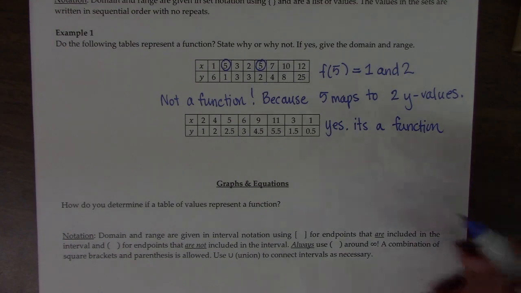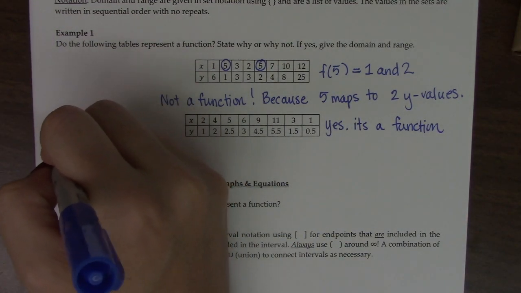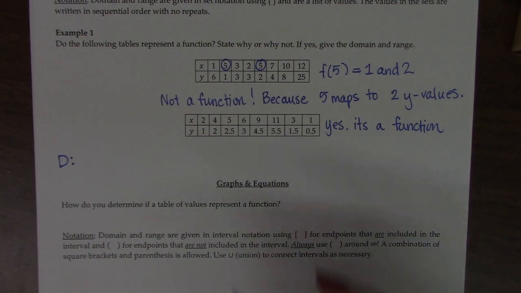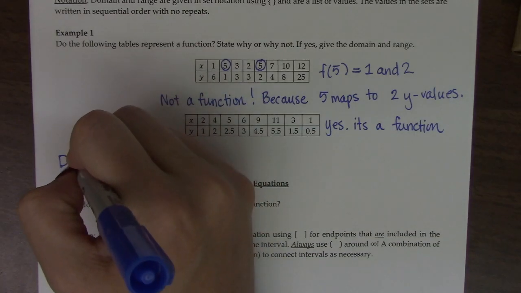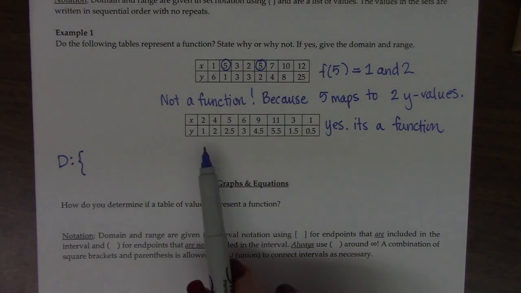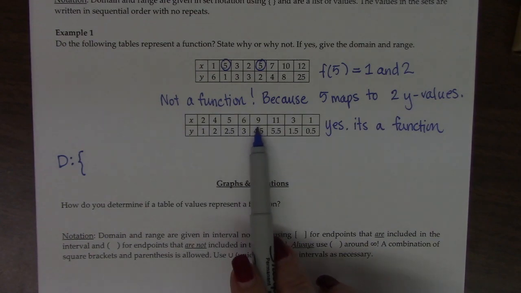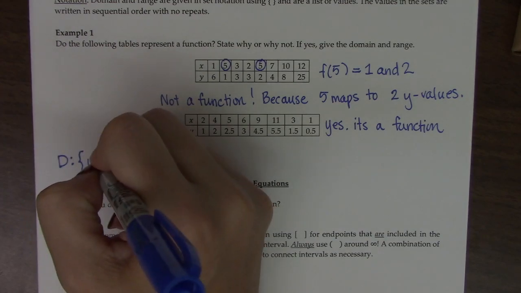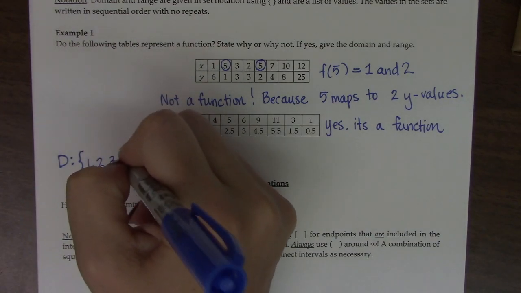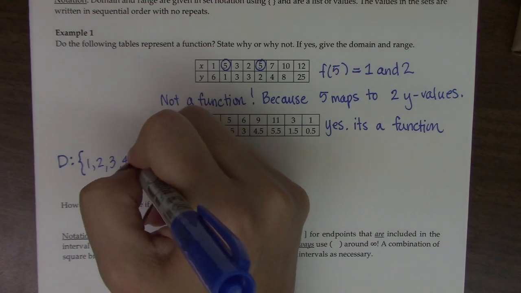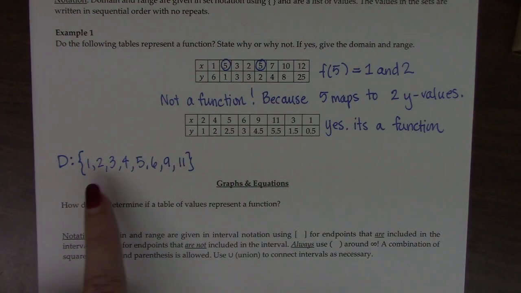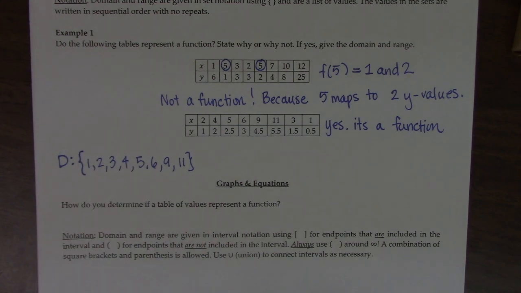And we want to give the domain and range. So the domain, sometimes we do D colon, sometimes we write the whole word domain, same thing. Because this is a list of things, we use curly brackets. Now I'm just going to write every single x value that I see here, but I'm going to reorder it so that it's in sequential order. So we have a 1, a 2, a 3, a 4, a 5, a 6, a 9, and 11. What we're saying is only x values that are on this list are allowed to be plugged into our function.